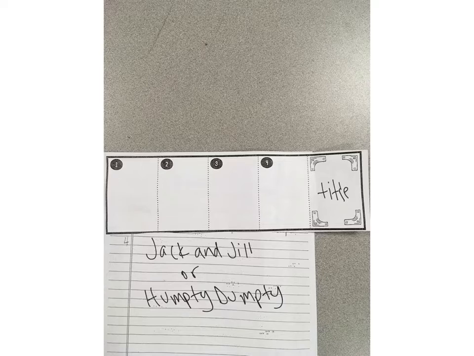Jack fell down and broke his crown, and Jill came tumbling after. You can do that story, or you can do Humpty Dumpty sat on a wall. Humpty Dumpty had a great fall. All the king's horses and all the king's men tried to put Humpty Dumpty together again, but alas, they couldn't. So write your story and go from there. So now go ahead and complete your drawings in whatever order you see fit. Once you are done, unpause it, and let's move on to the next slide.